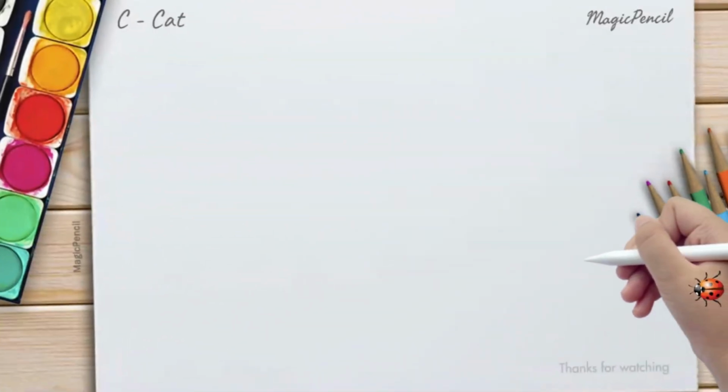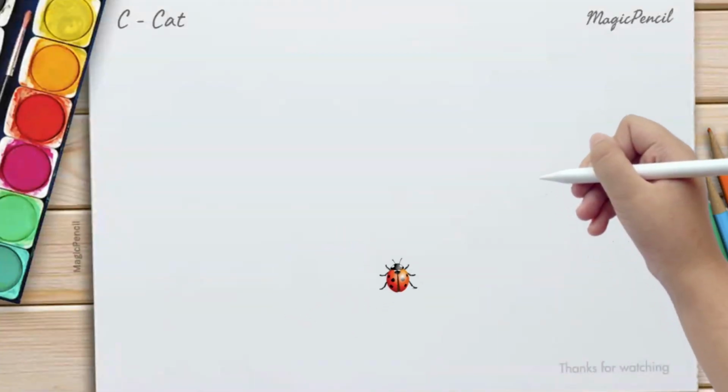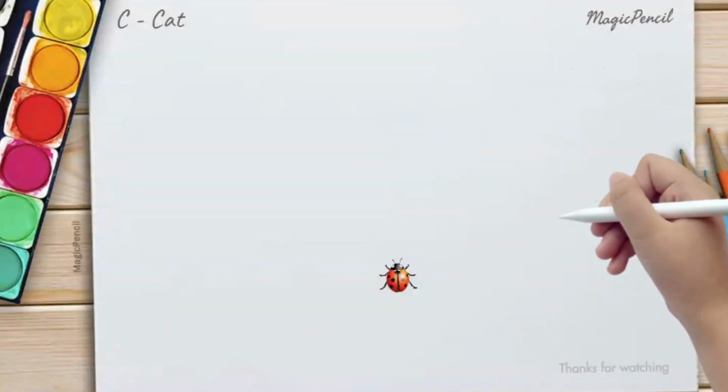Hello everyone. We meet again in our lesson on the letter C. Today we have C for cat, C for cup, and a cat in a cup. Let's get started together.